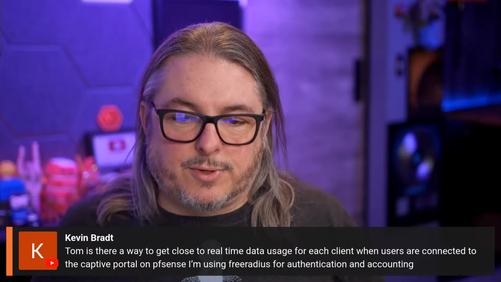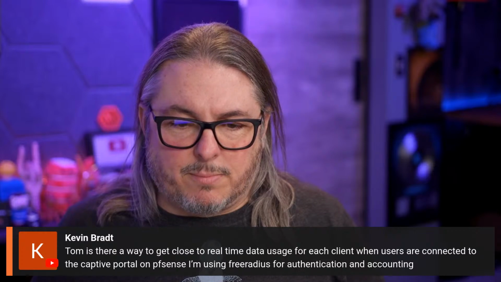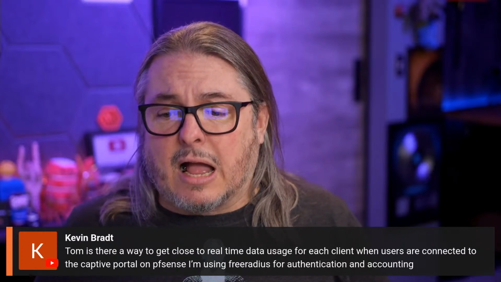Is there a way to get close to real-time data use for each client when users are connected to the captive portal in pfSense? I don't know.